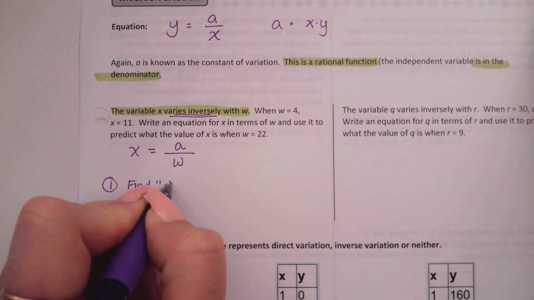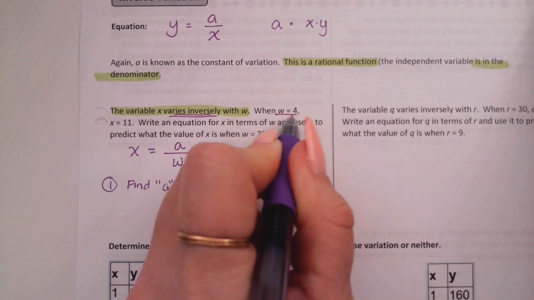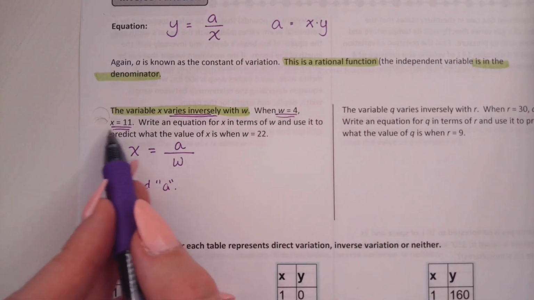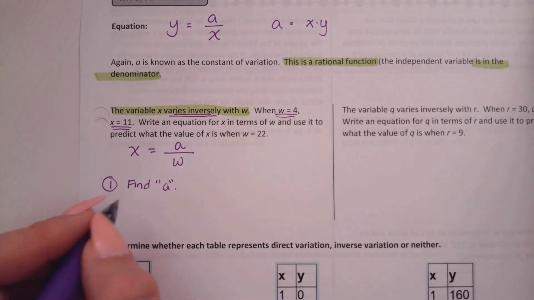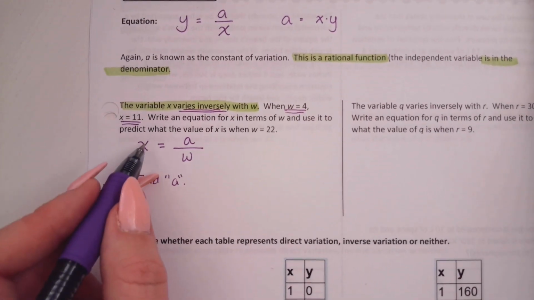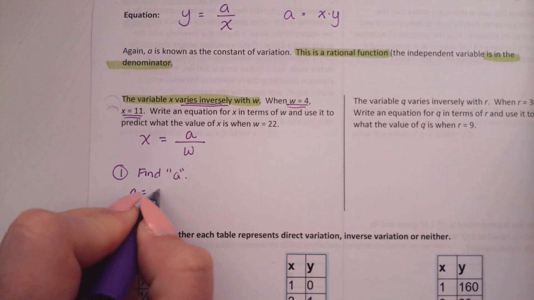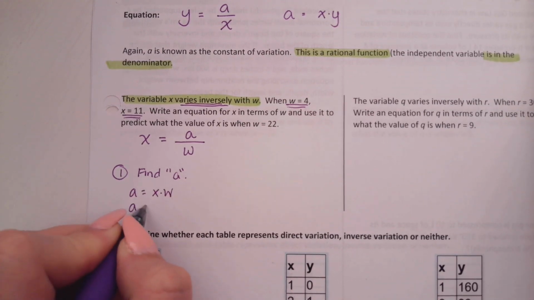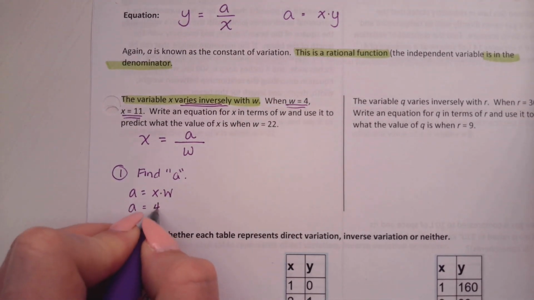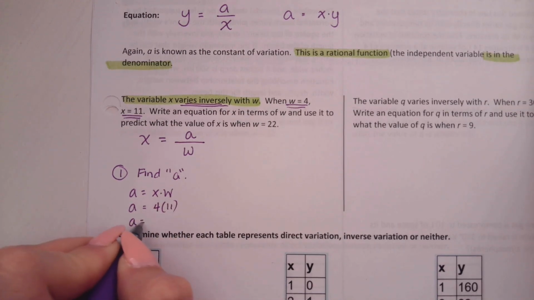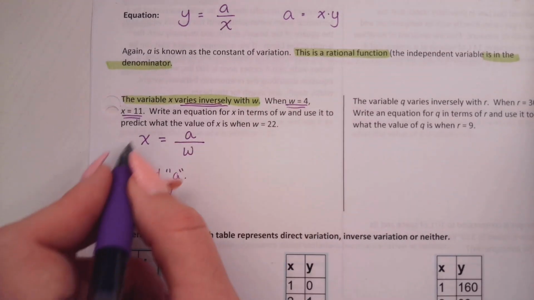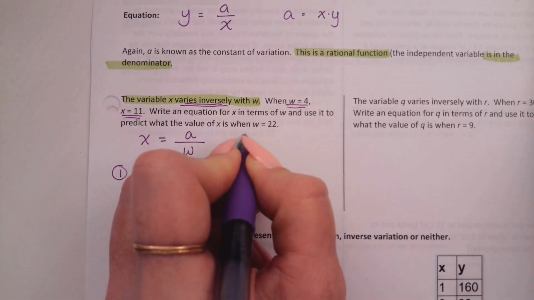Find A. We can do that using the two given numbers: W is 4 when X is 11. To find A, we just need to multiply the X times Y, which technically for us would be the X times W. So A would be our X times W. Which two numbers am I going to multiply? 4 times 11. So what's my A value? 44. Once we have our A, then we can write our equation, just plugging our A back in.